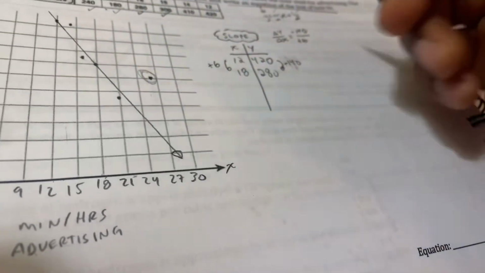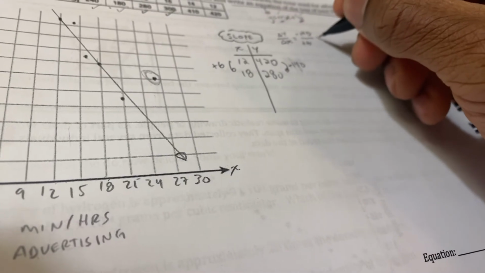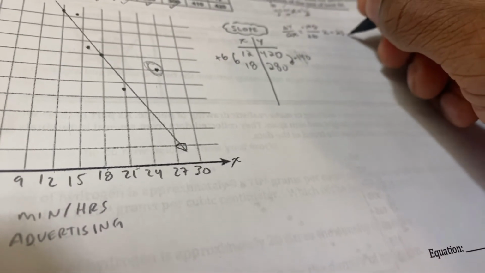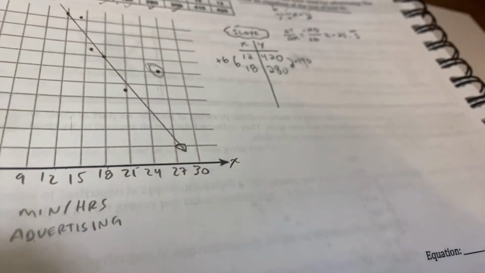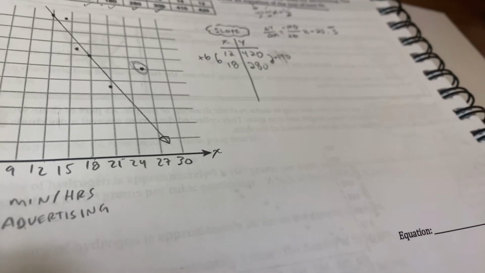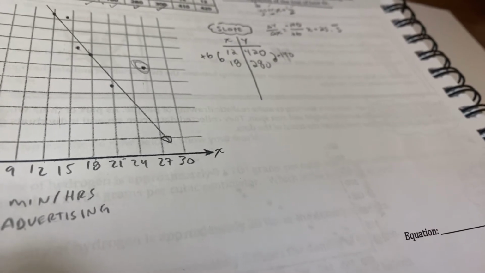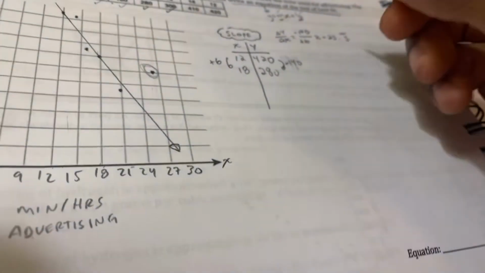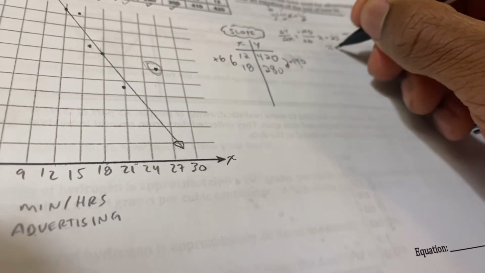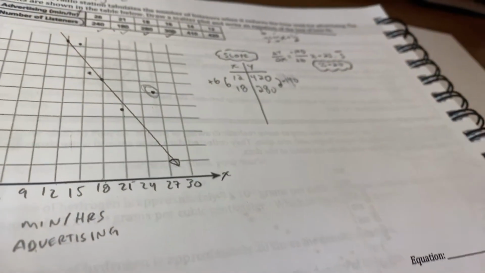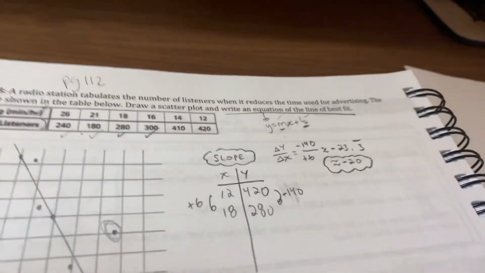What do you get? You should get about negative 23.3 repeating, right? And you can go ahead and round that if you want to. That's completely fine. Absolutely fine. Because we're approximating here. So I can round that to approximately negative 20. Okay, it's about negative 20 right there.